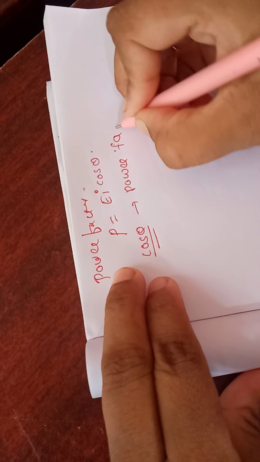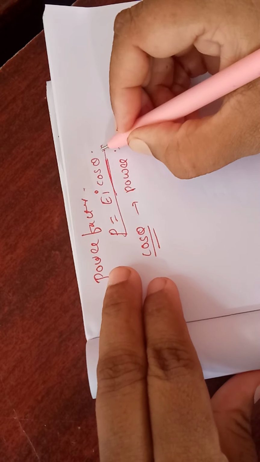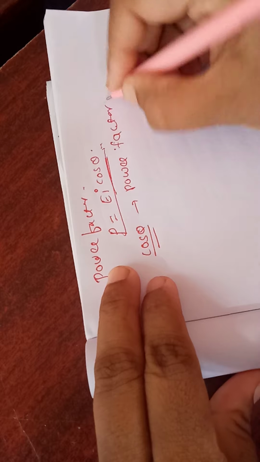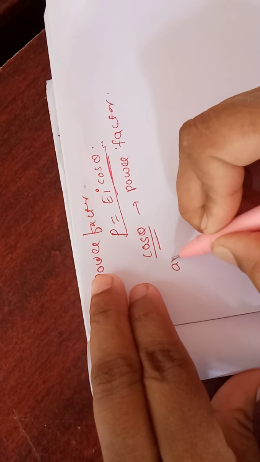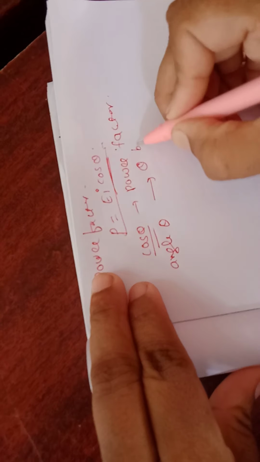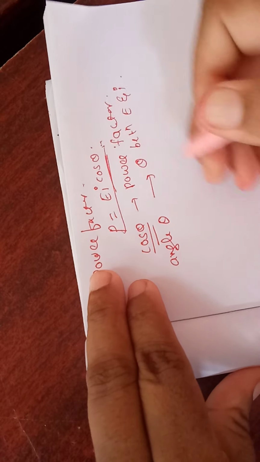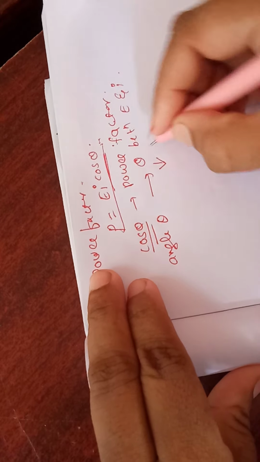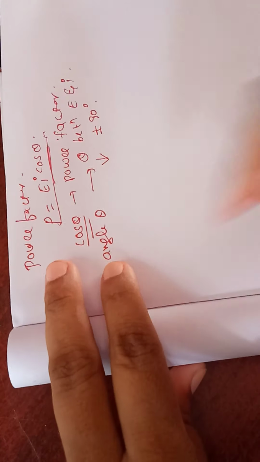In P equals EI cos theta, cos theta is the power factor. The angle theta is nothing but the angle between voltage and current, and this always lies between plus or minus 90 degrees.